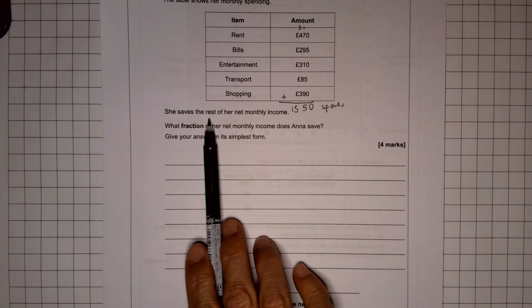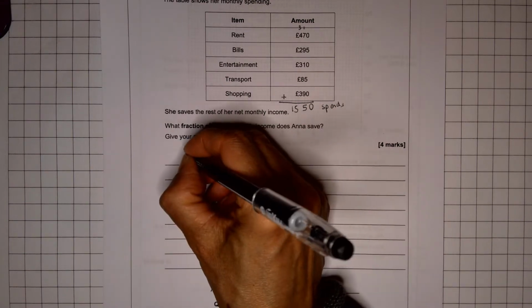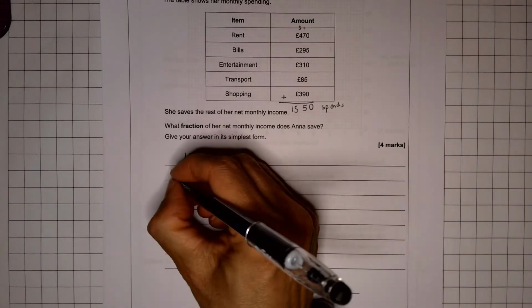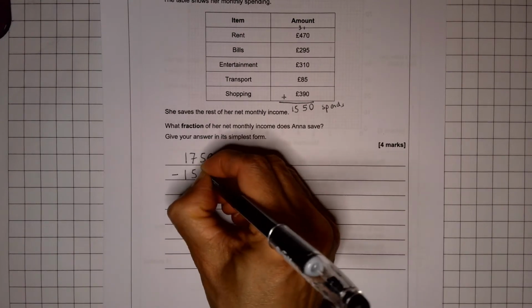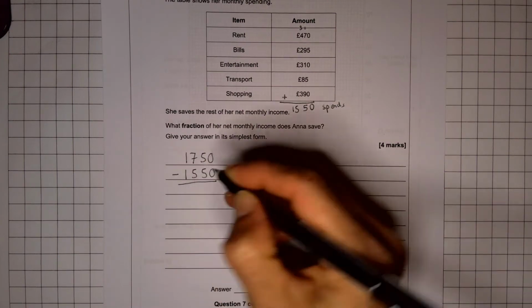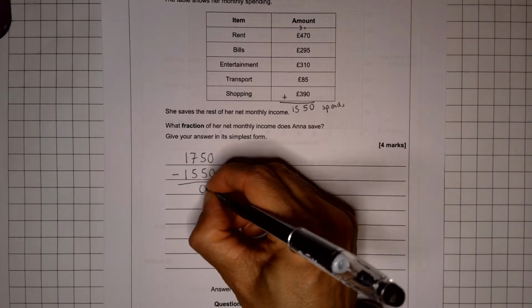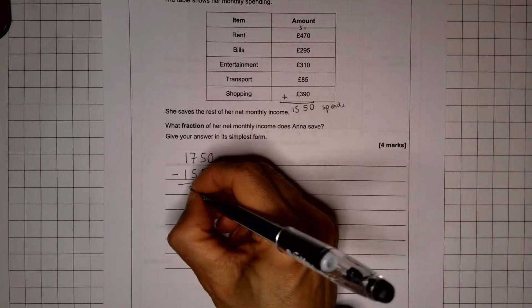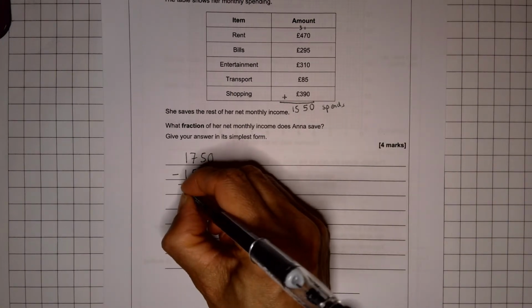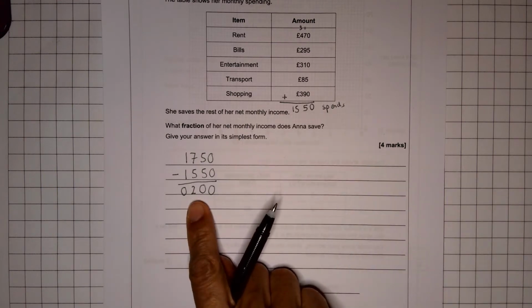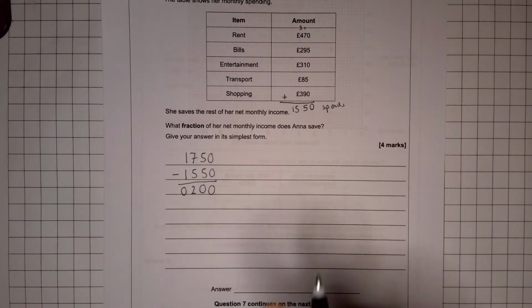But notice the question says the rest of her money. So we're going to take the money she had every month, which is 1,750, and we shall take away from it what we just calculated, all the money she spends. So we have here 0 take away 0 is 0, 5 take away 5 is 0, 7 take away 5 is 2, and 1 take away 1 is 0. So in other words, what she has left over is £200. At this point, that is how much she saves.